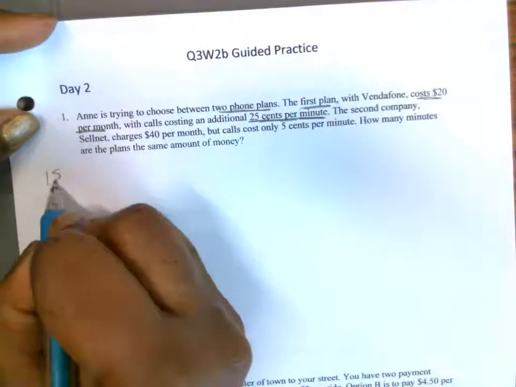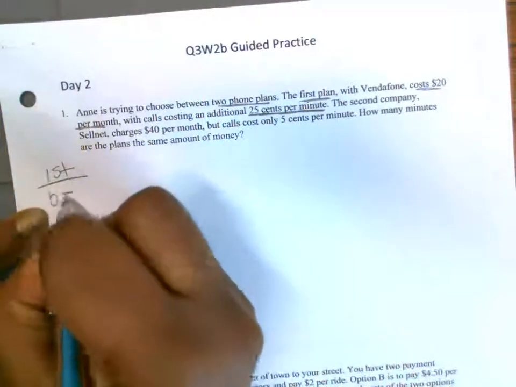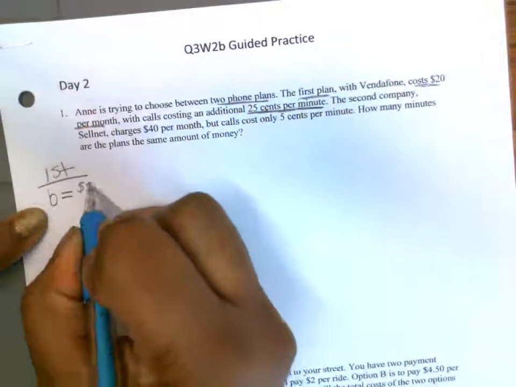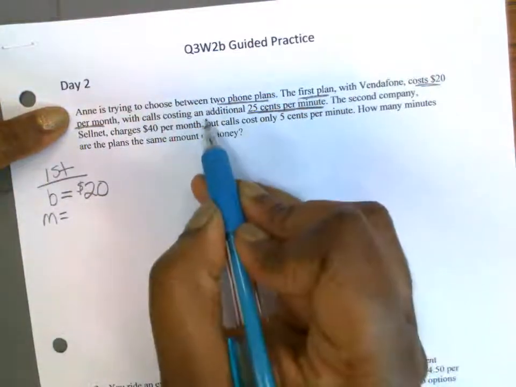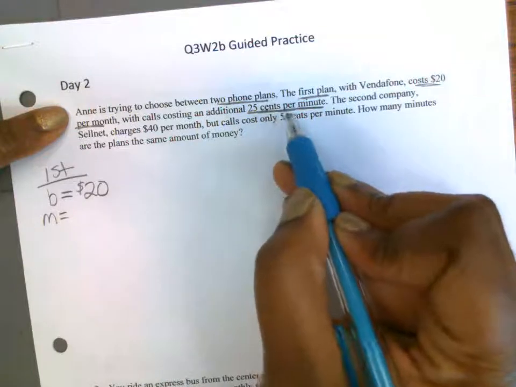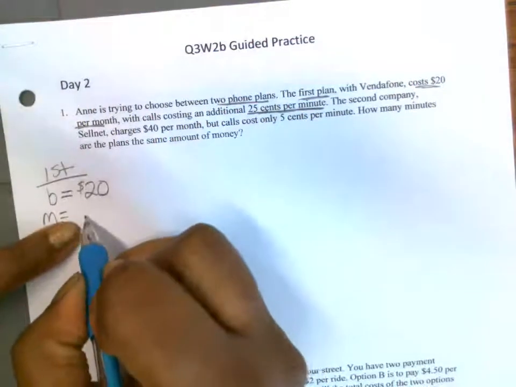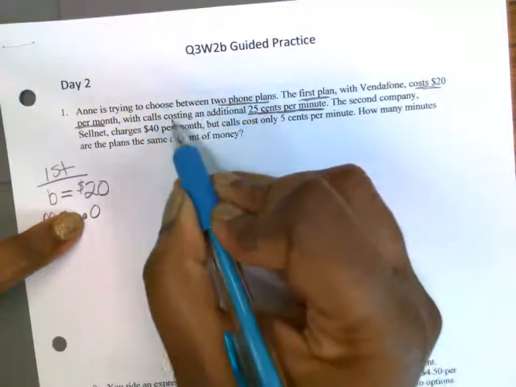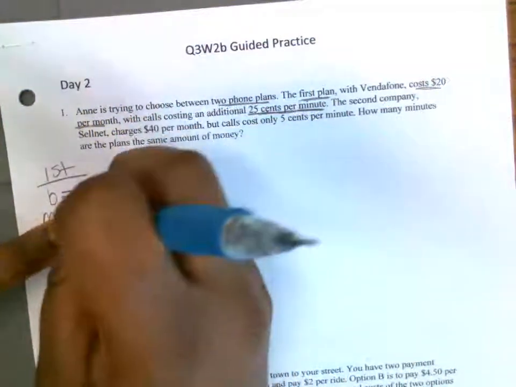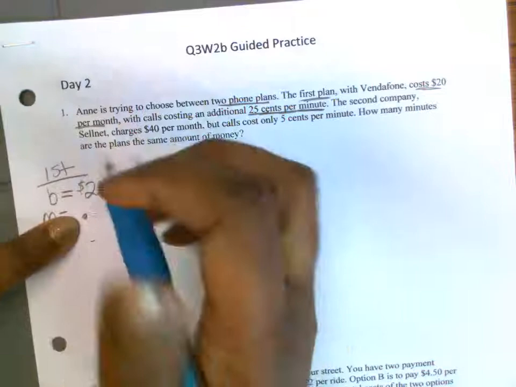So let's look at that first company. The starting amount for the month is going to be $20. So that's my B. That's my starting amount for the month. My rate of change is going to be, it says, in addition 25 cents per minute. So it's going to go up 25 cents per minute for every call that is made. Don't put zero here. This is 25 cents.